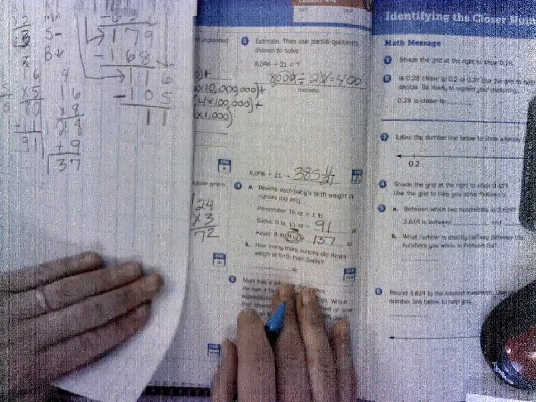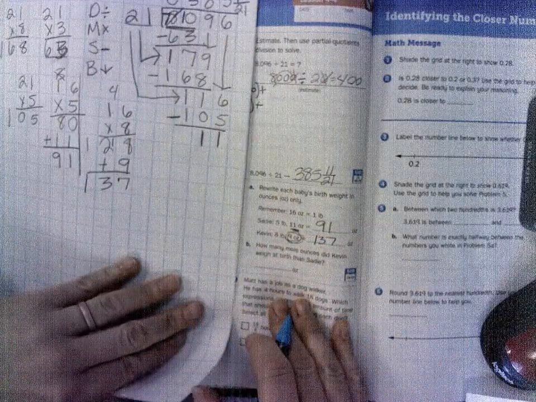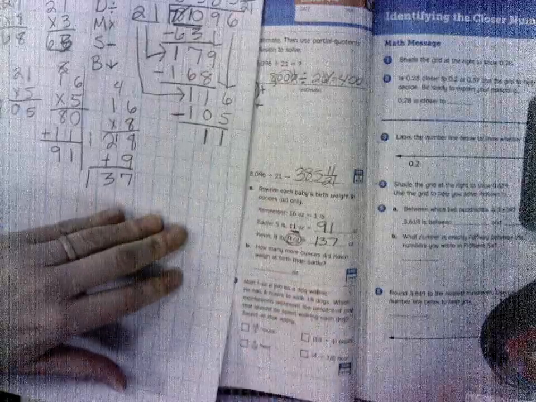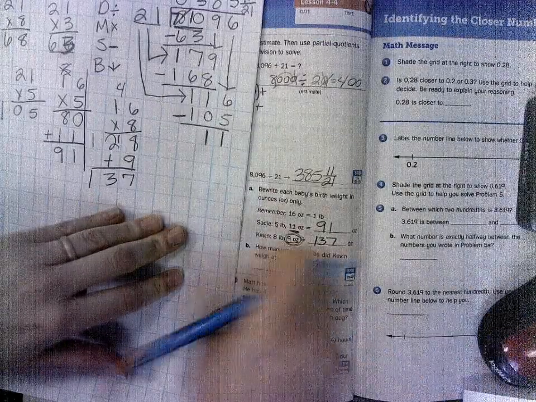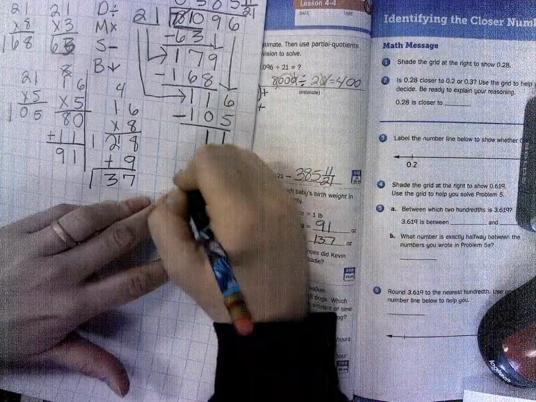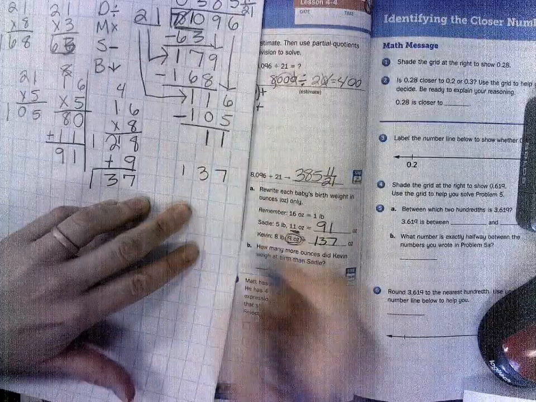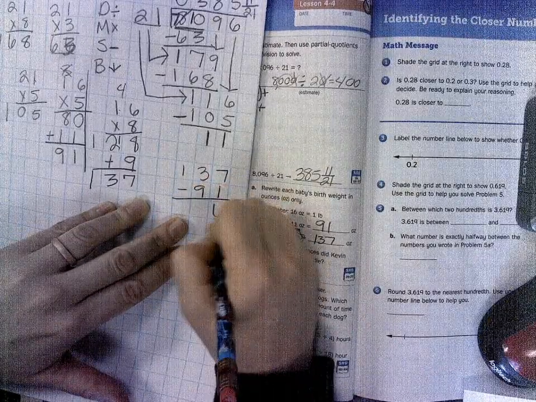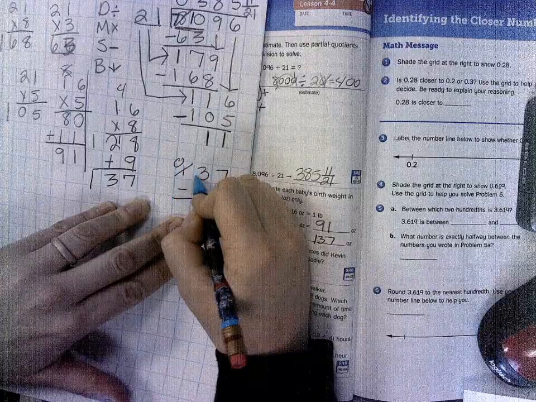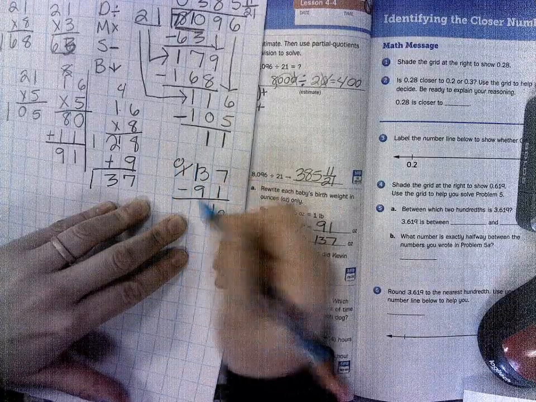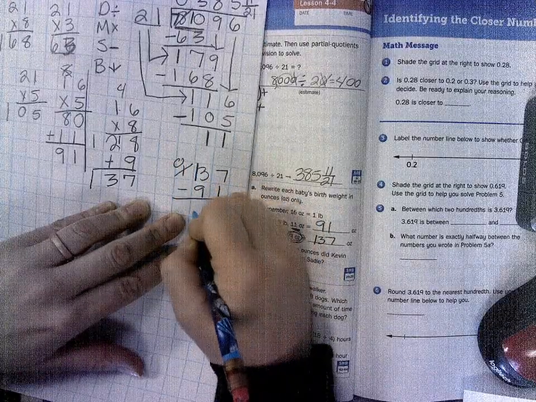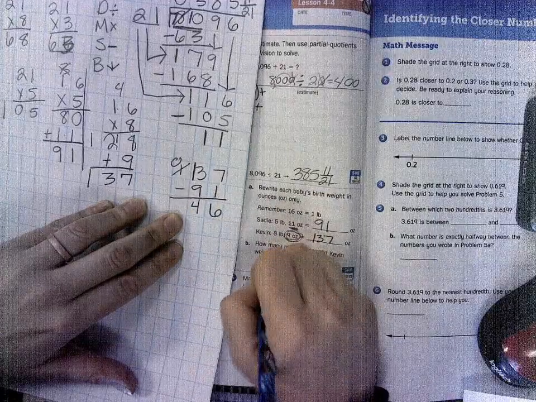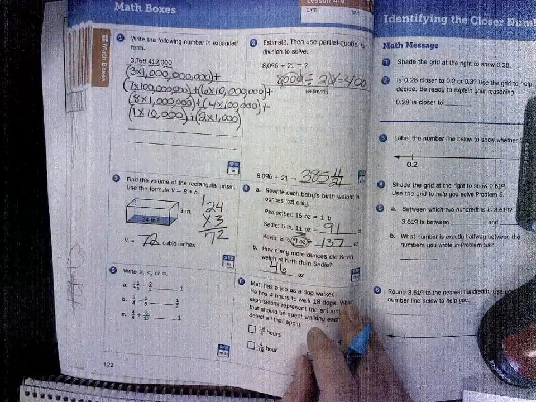How much more did Kevin weigh than Sadie? So doing this conversion allows for that easier way to subtract. So I have 137 minus 91 ounces. We'll do that math. We will not forget to borrow when we're supposed to. That's like our biggest mistake we've been making lately, is forgetting to regroup when we need to. So the difference in the two babies is 46 ounces.